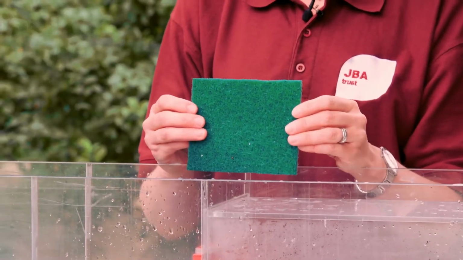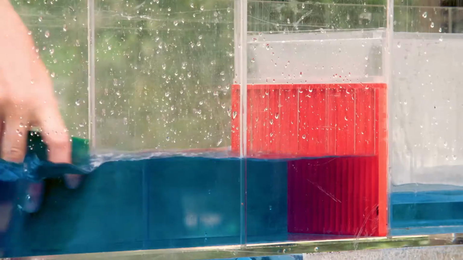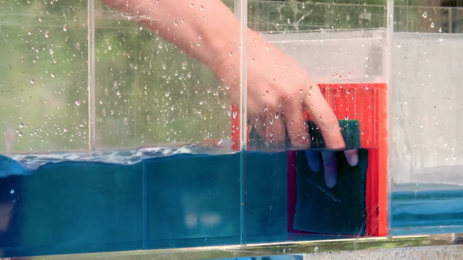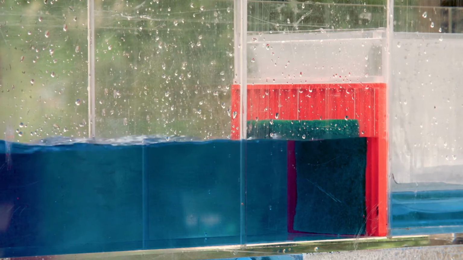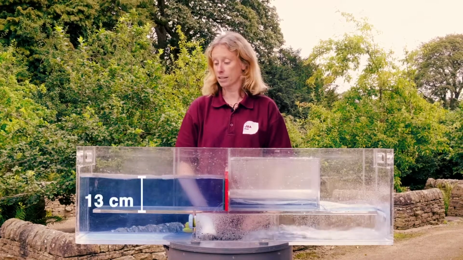For the purposes of our demonstration, we're going to use this scouring pad as our piece of debris. By adding it to the channel, we can see the effect of debris on a screen. And the water level has now risen to 13 centimetres.